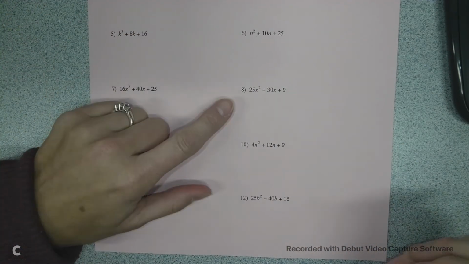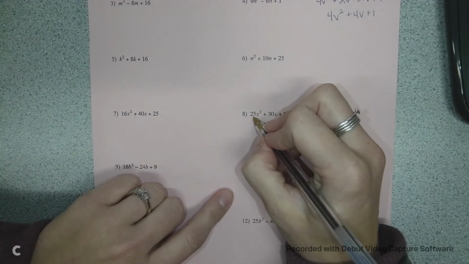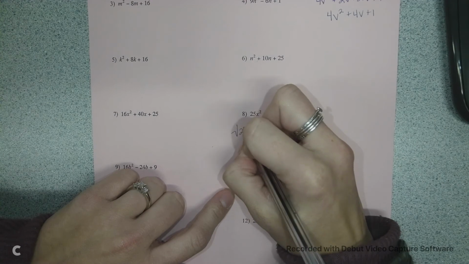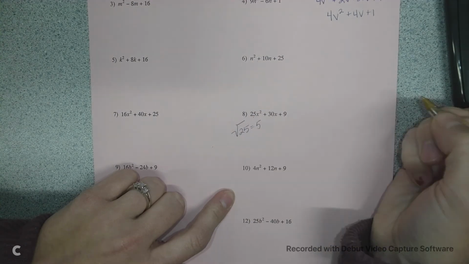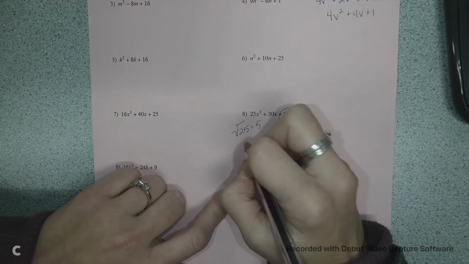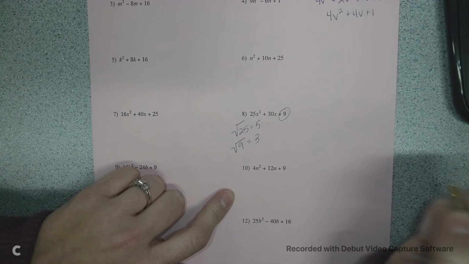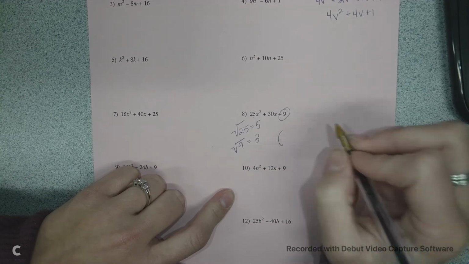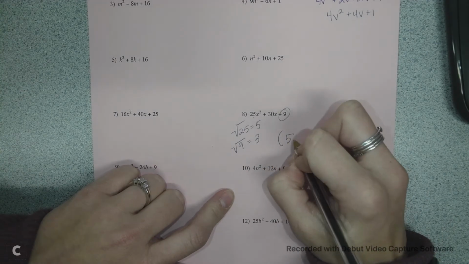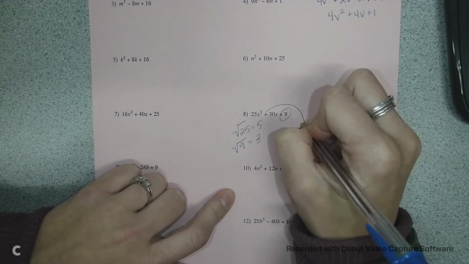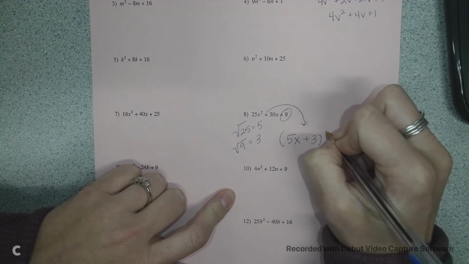Number 8. Okay, again, so I'm going to look at my leading coefficient, and I'm going to take the square root. The square root of 25 is 5. I look at my ending number, my third term, and we're going to take the square root. The square root of 9 is 3. So my answer is going to be 5x, take my middle sign, plus 3 squared.